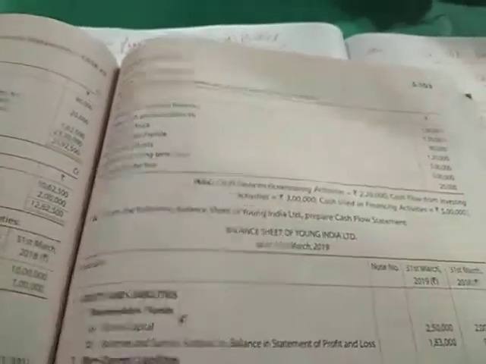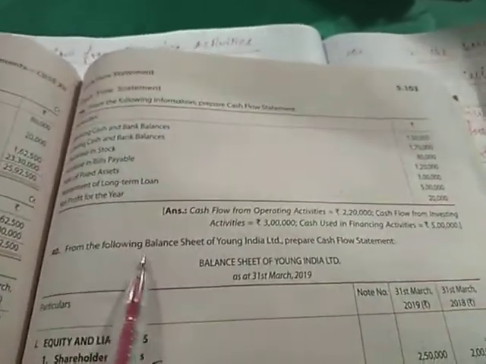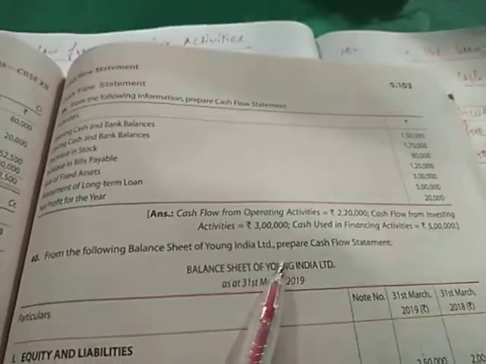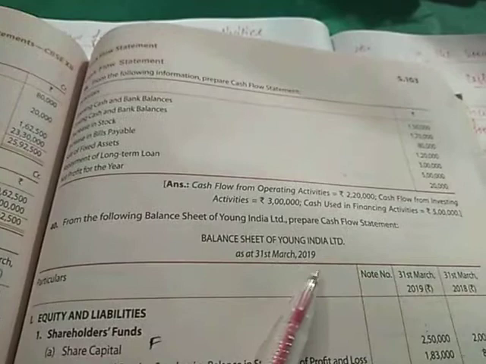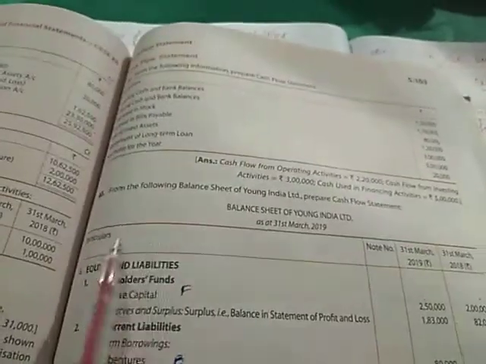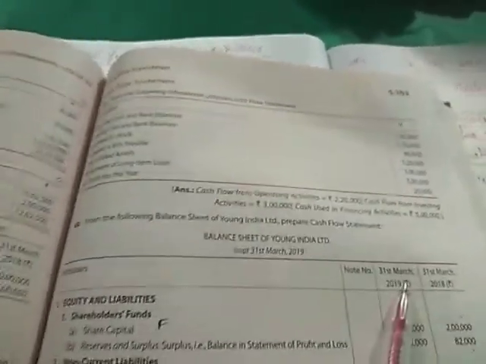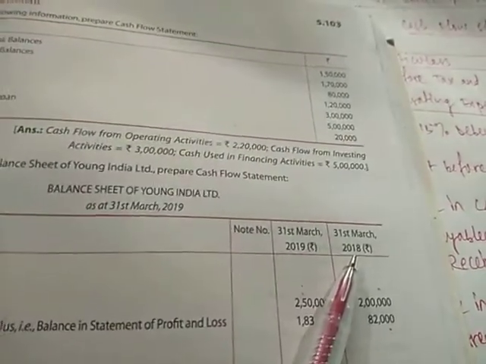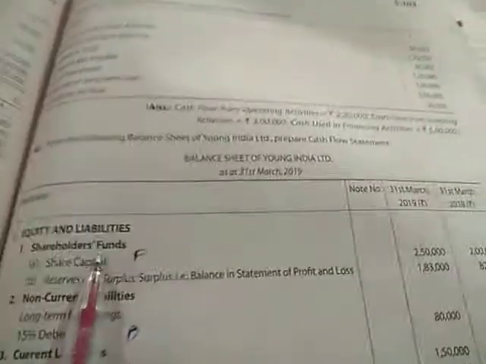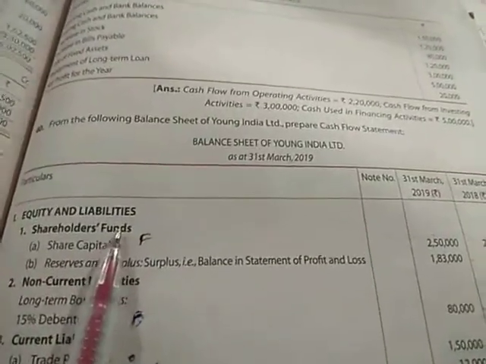Let us see question number 40. From the following balance sheet of Young India Limited, prepare cash flow statement. The balance sheet of Young India Limited is given here. For 31st March 19 and 31st March 18 the figures are given. Let us see the figures one by one. As you know, the balance sheet is already prepared in the Schedule 3 format.